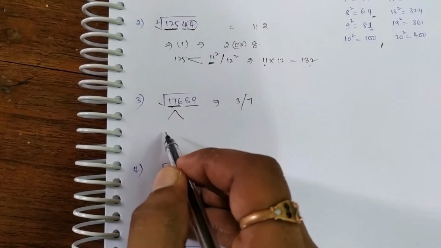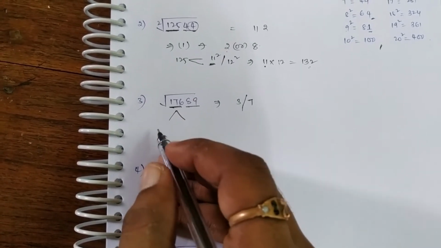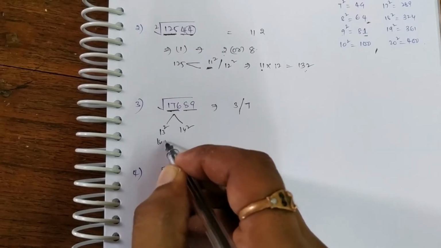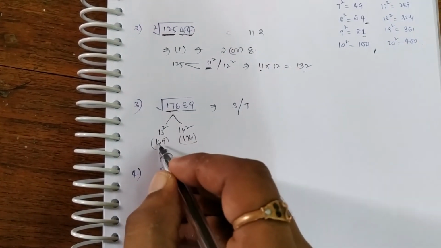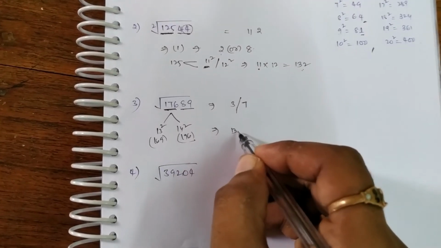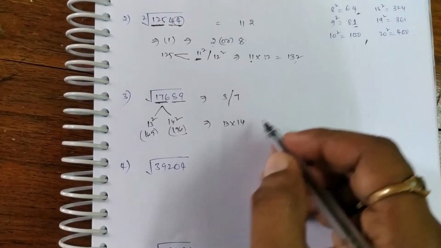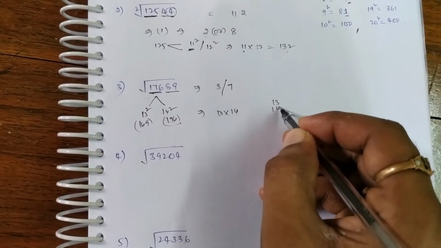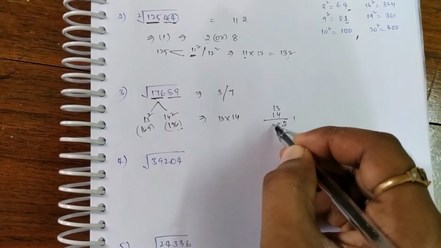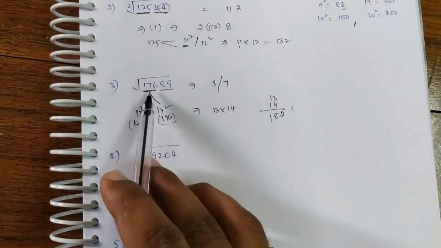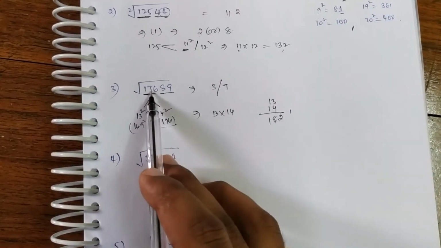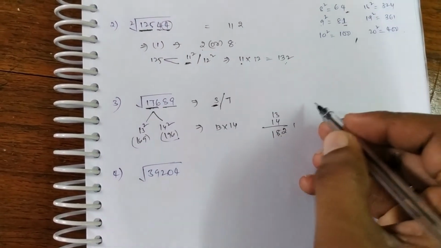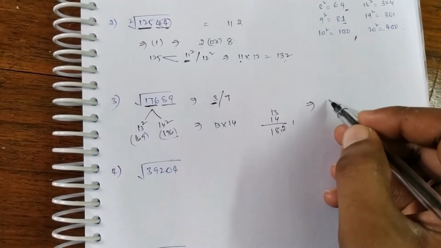176 comes between either 13 square 169 and 14 square 196. We have to take the lowest number, so we are going to take 13. I am going to explain it in an easy step as multiplication. 13 into 14: 4 3s are 12, 1 carry, 8, 182. And we have to check whether the number is smaller or bigger than 182. Here 176 is smaller than 182, so we are going to take the least number, that is 3. Hence the square root value of 17689 is 133.